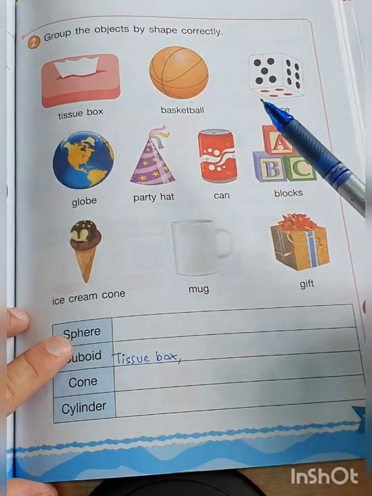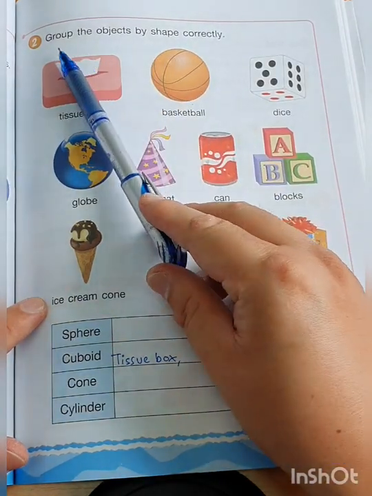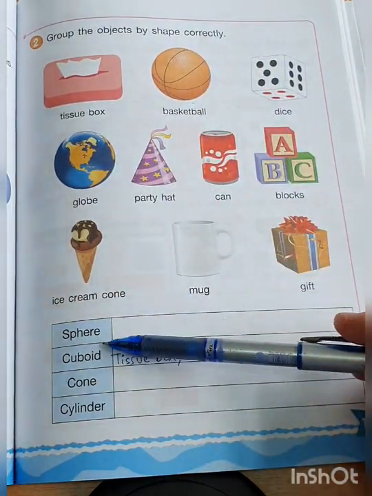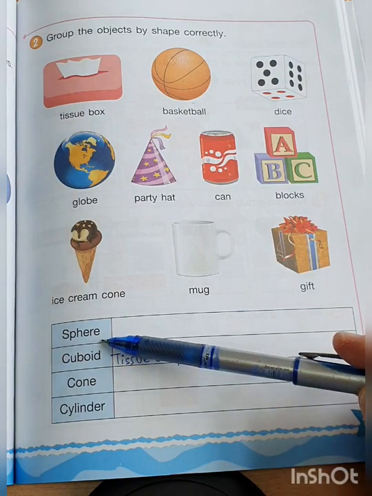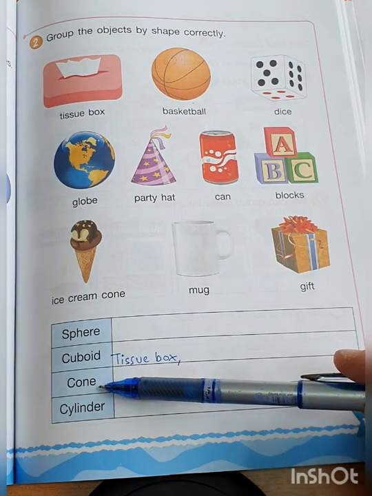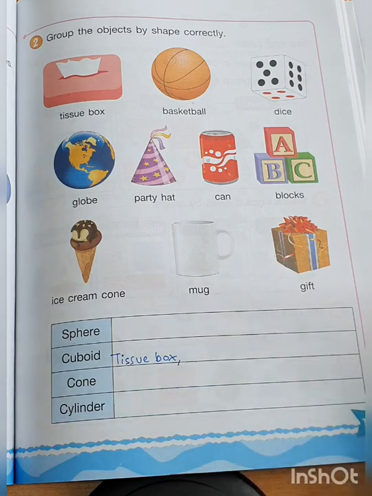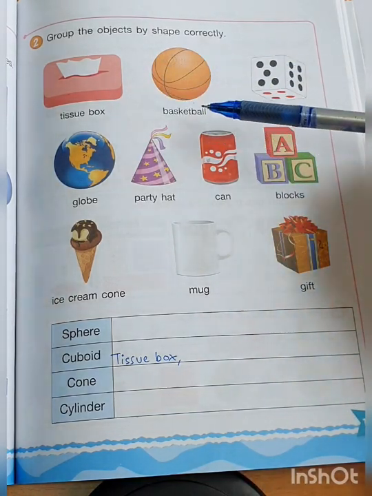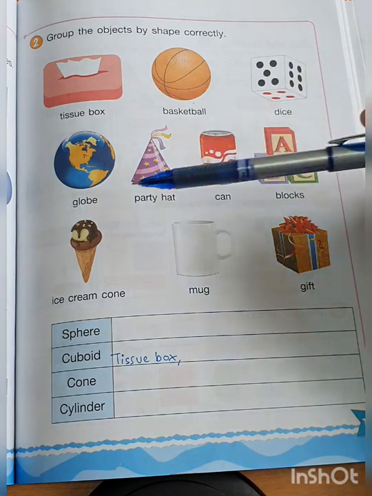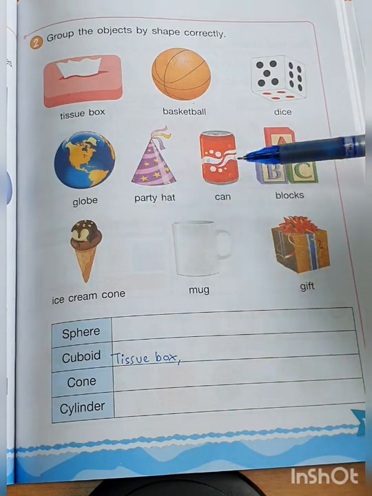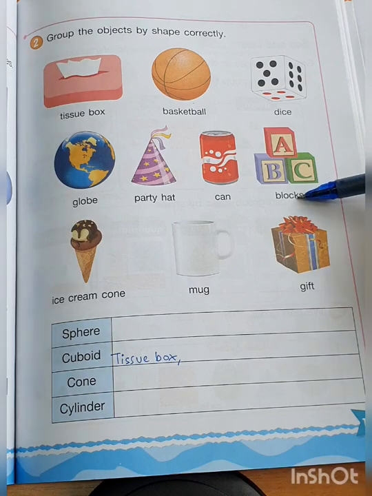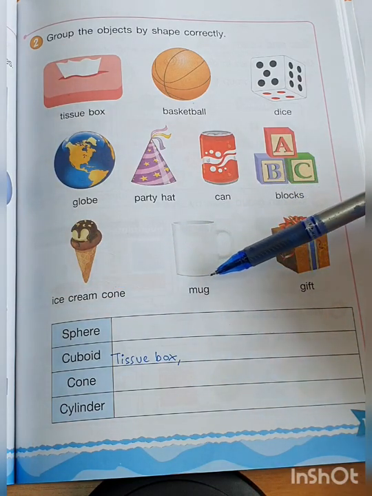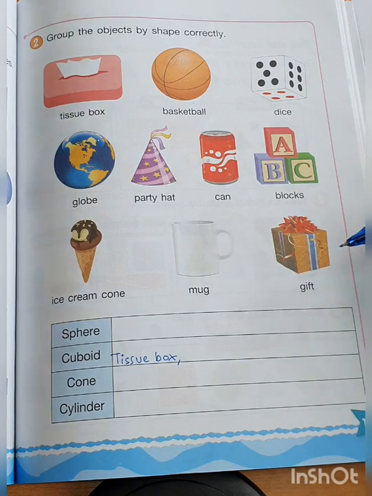So here we have group the objects by shape correctly. So we have 4 groups here: sphere, cuboid, cone and cylinder. Okay, so let's look at these items. We have a tissue box, a basketball, a dice, a globe, a party hat, a can, some blocks, an ice cream cone, a mug and a gift.